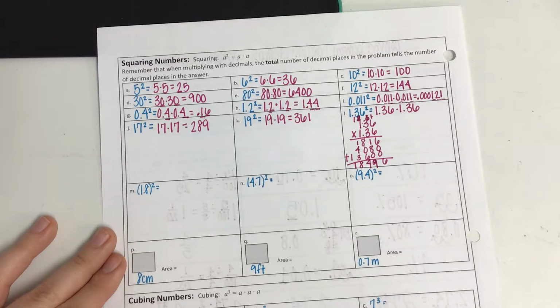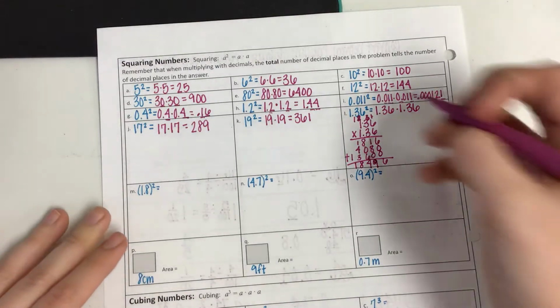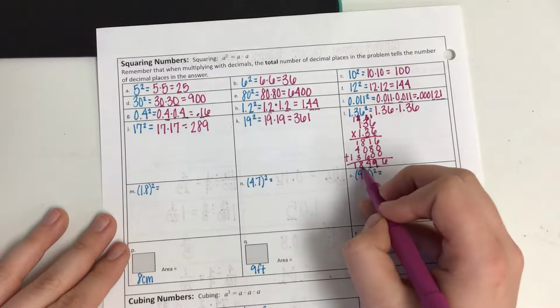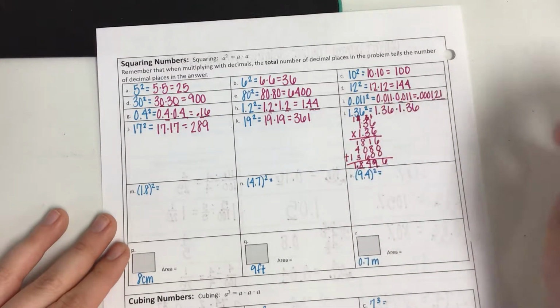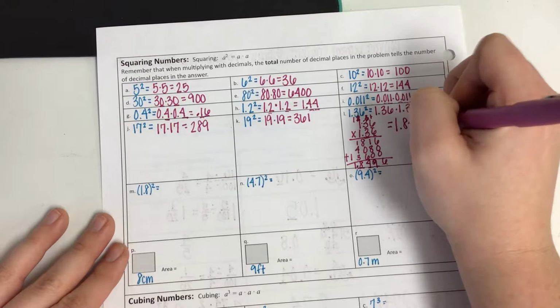Oh, I apologize, guys. I do have something off somewhere. Let me double check myself. Okay, no, I was right. So we have 4 numbers behind our decimal place, which means I need 4 numbers behind my decimal place. So our point is going to go right there, which means we have 1.8496 as our answer.